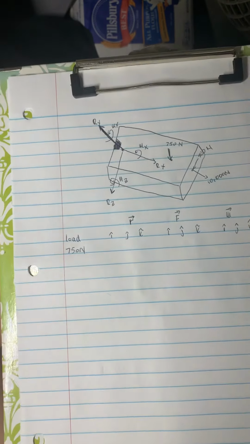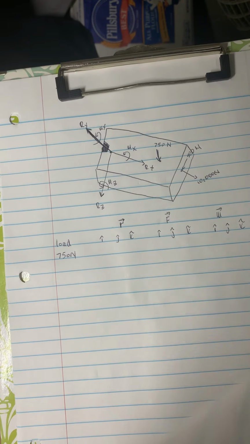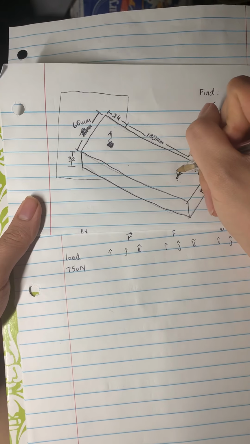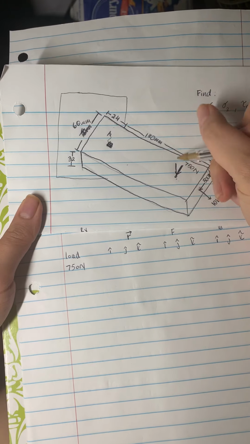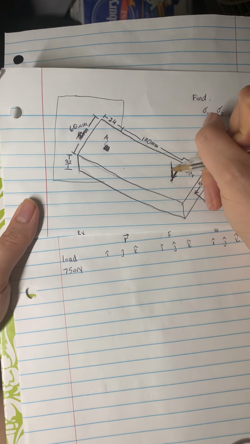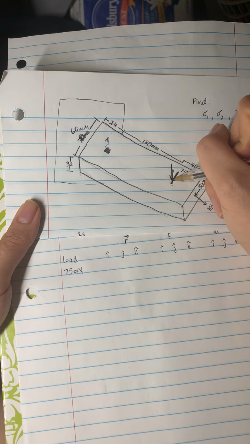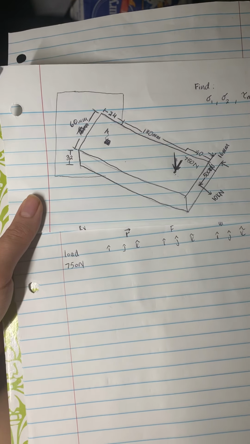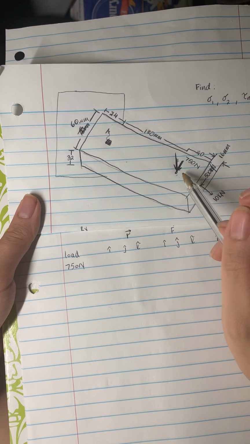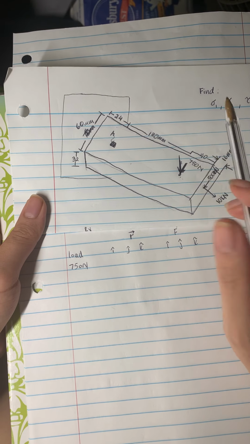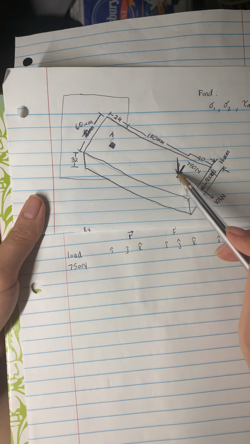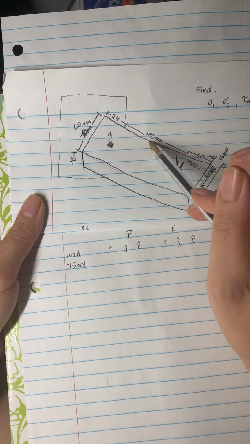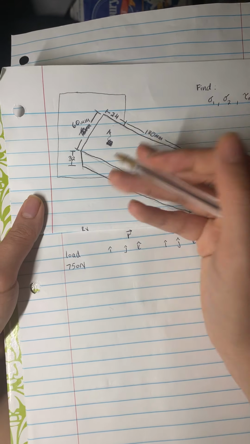I'm going to look at my diagram. For the 750 Newton, I kind of drew the arrow wrong. It's supposed to go down, not to the side. So it's going down. For the 750 Newton, in the x direction, which is the I, it's 180.